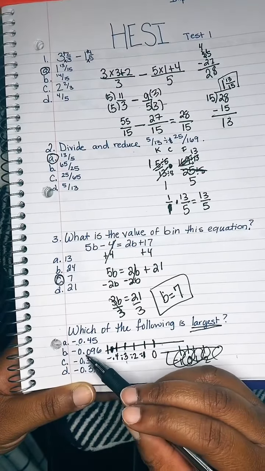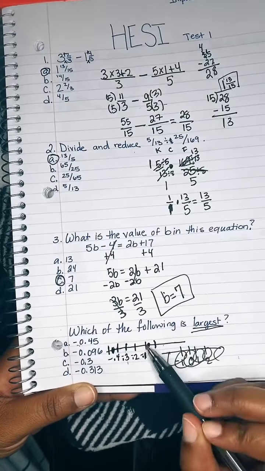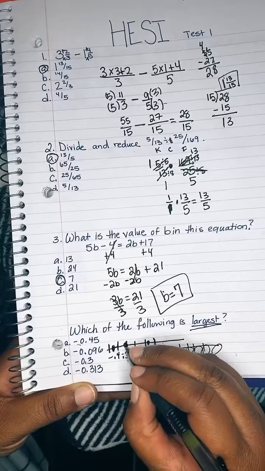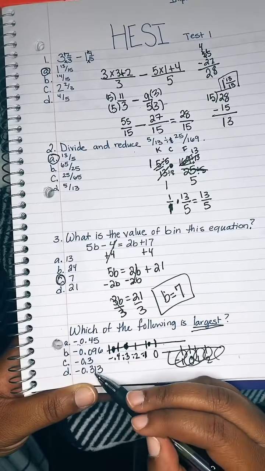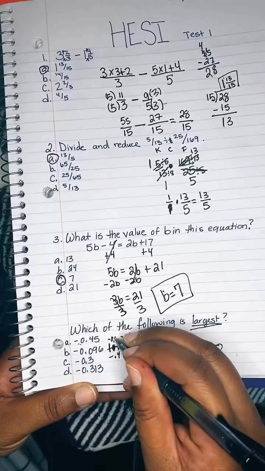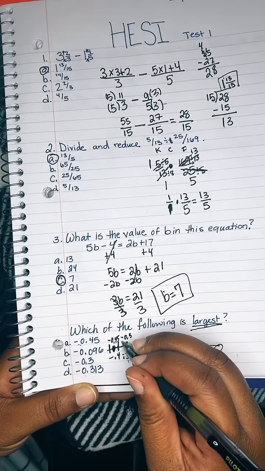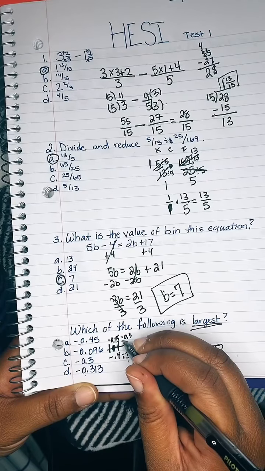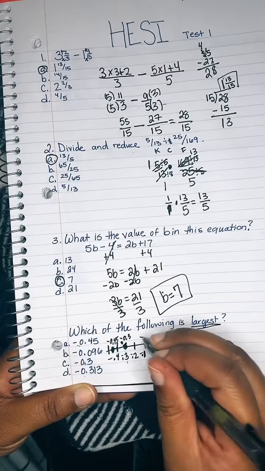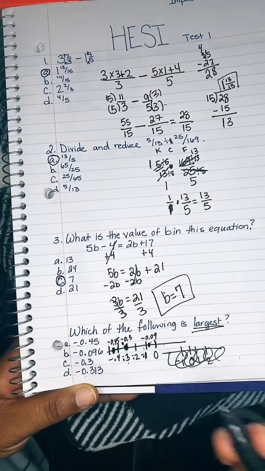Now, negative 0.09 will have to be close to here. It's not quite negative 1, but it's over here. And then negative 0.3 is right here. And then this is negative 0.31, which is a little bit over here. Which one is closer to 0? Well, this negative 0.09 is the largest because it's the closest to 0.